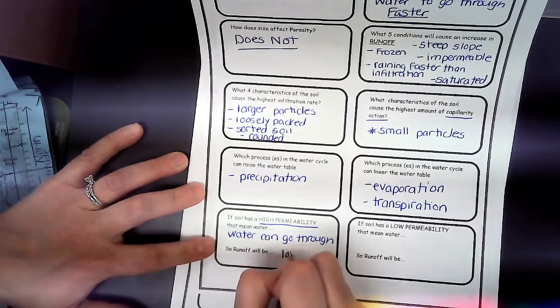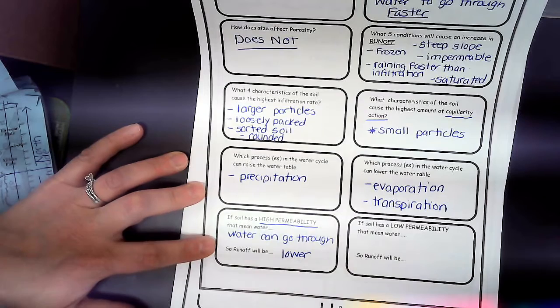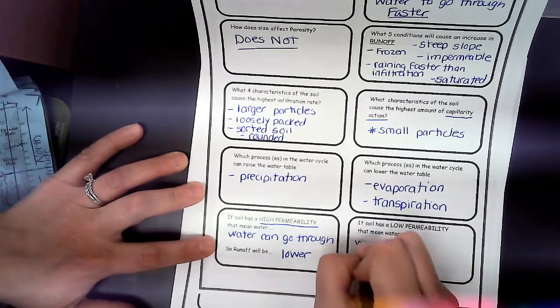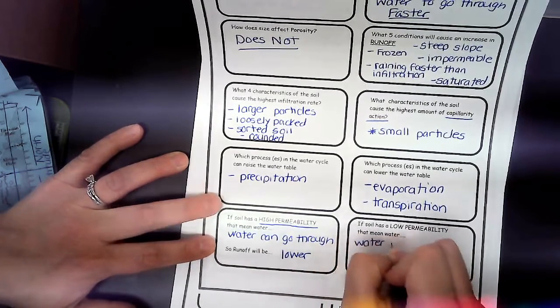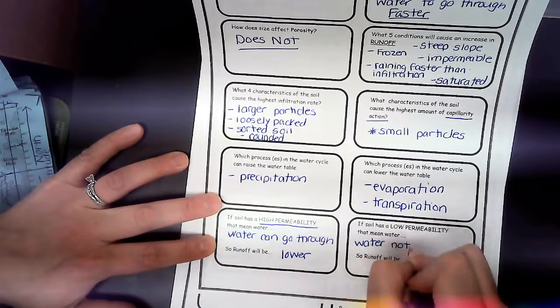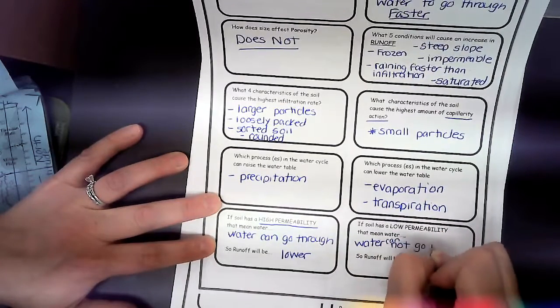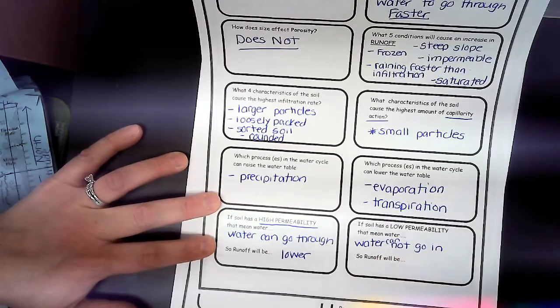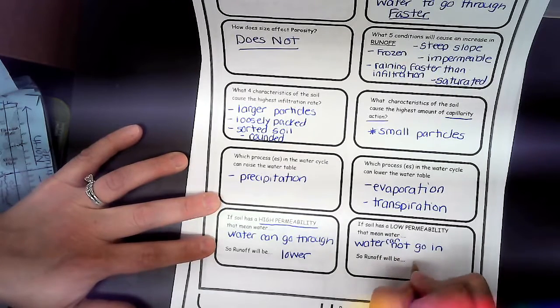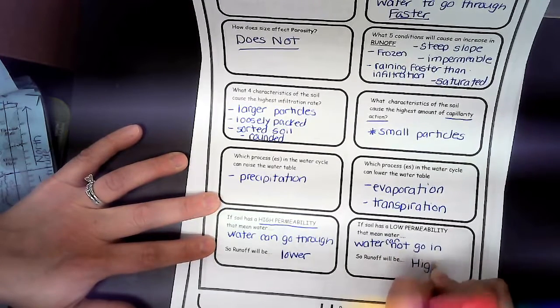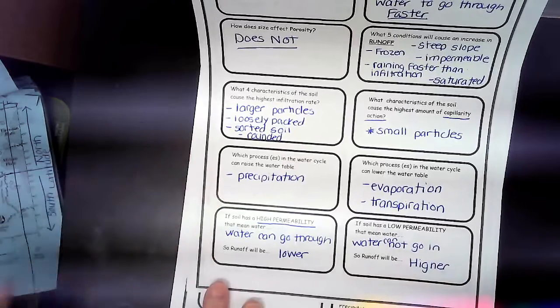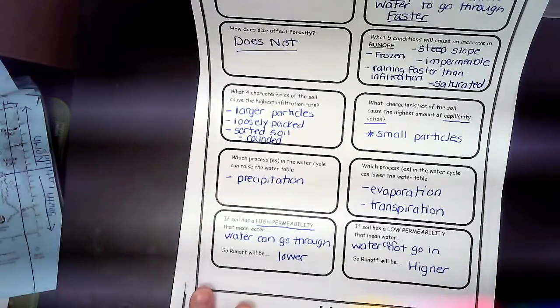Runoff will be lower. And if soil has a low permeability, that means the water cannot go in. So since it's not going in, what's happening? Runoff will be higher. So if it's not going in, then we'll have lots of runoff.